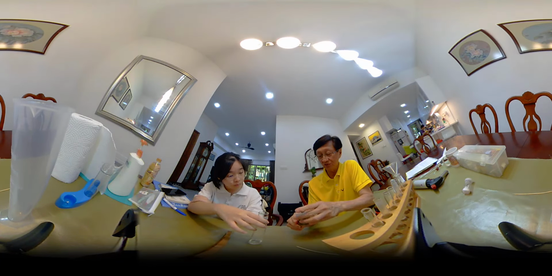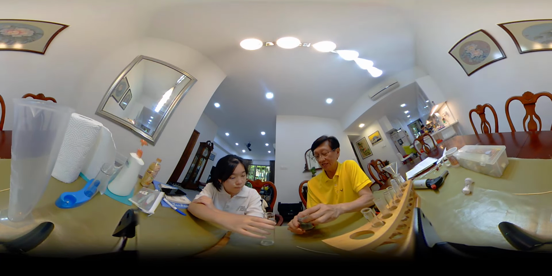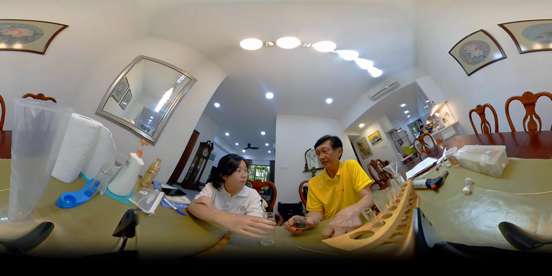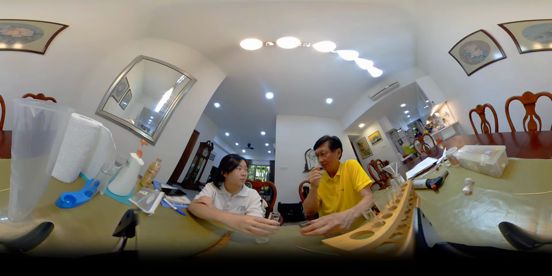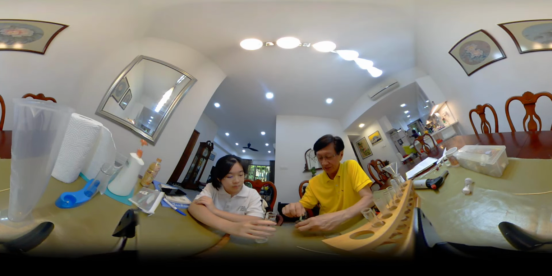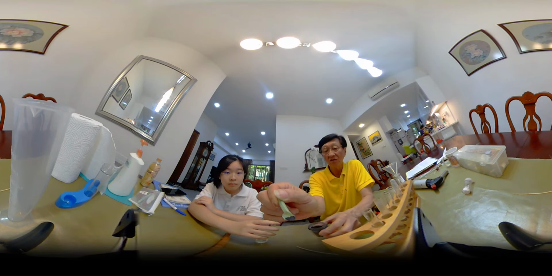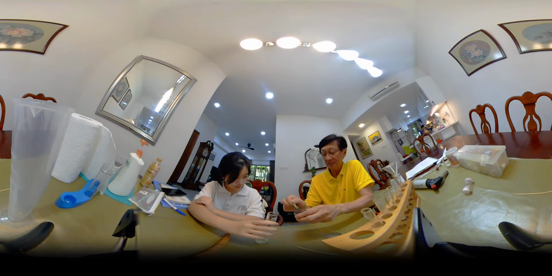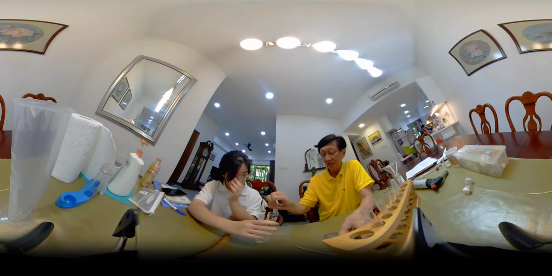Manganese dioxide is called manganese(IV) oxide because the manganese there has got the oxidation state of 4 plus. So I then put this inside, and you see with this little amount of manganese(IV) oxide, let's see what happens.